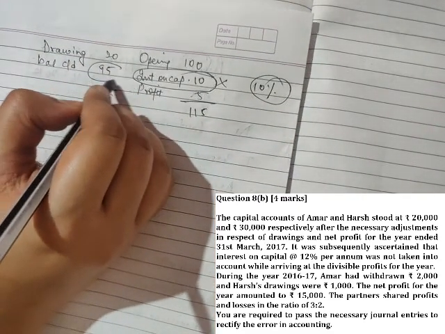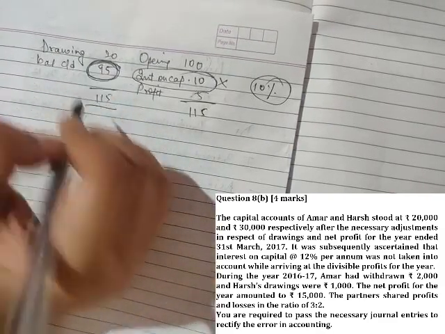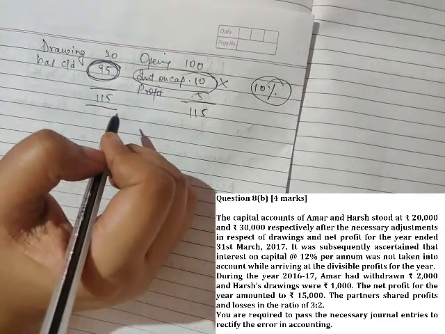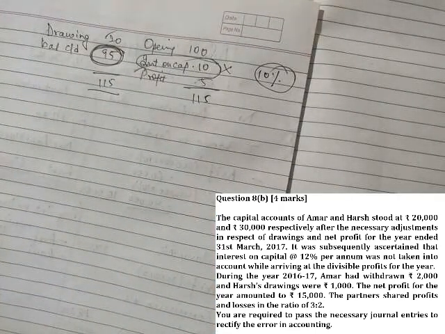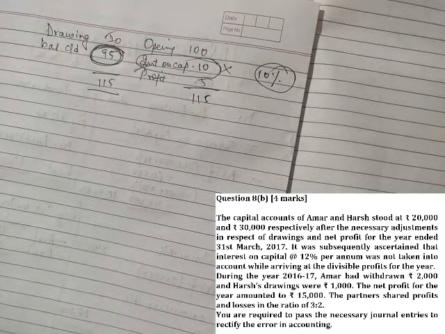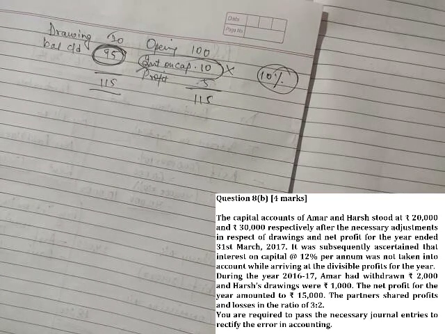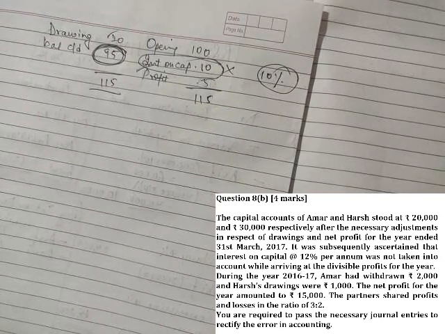Now what is given is that this entry of interest on capital had not been done. We have been given this balance carried down figure without this entry. We have been given the drawings amount and the profit amount. So first we'll have to calculate the opening capital balance. Now why is that important?